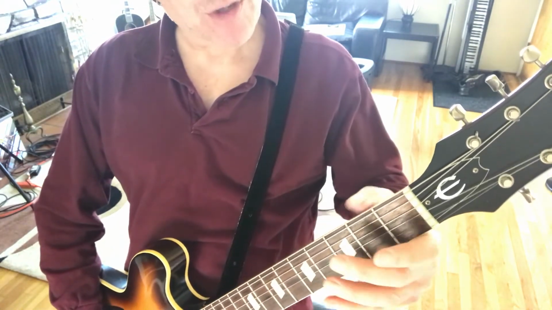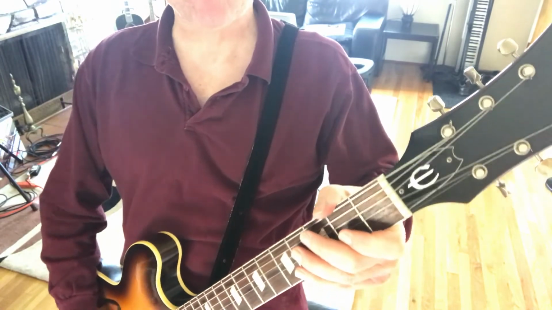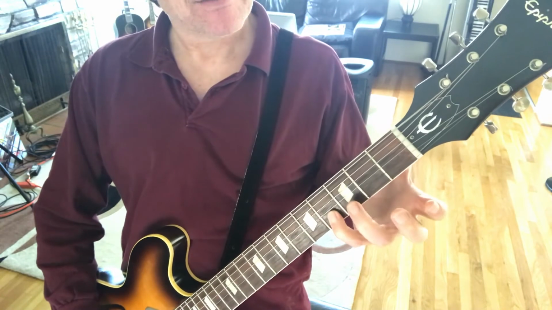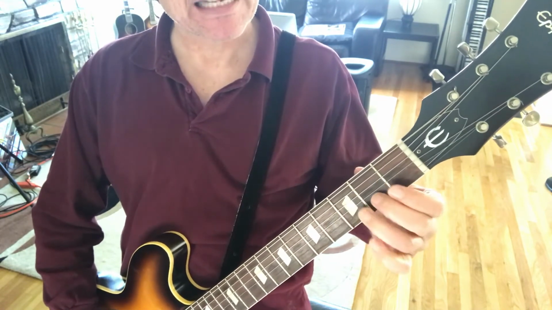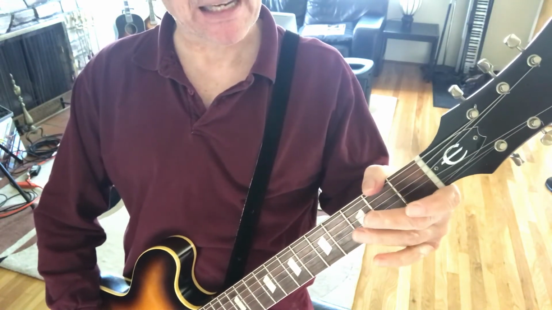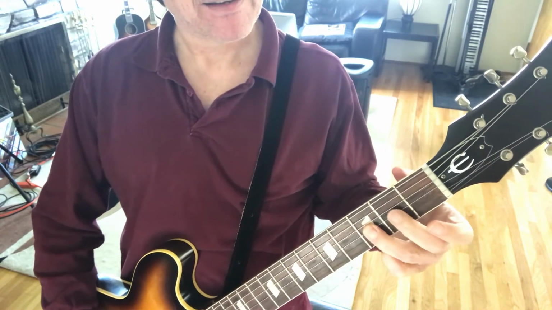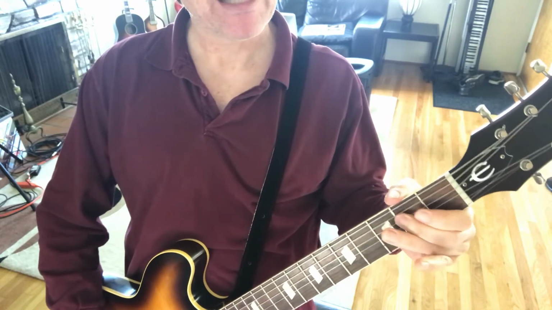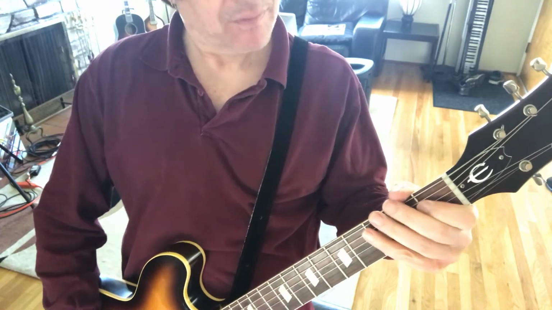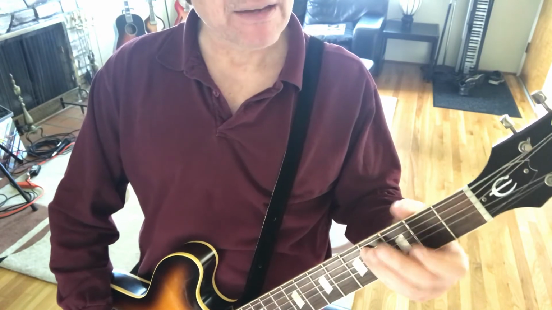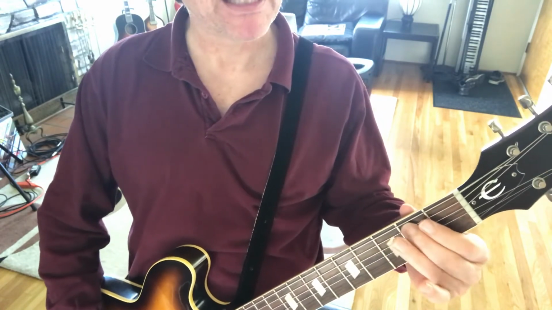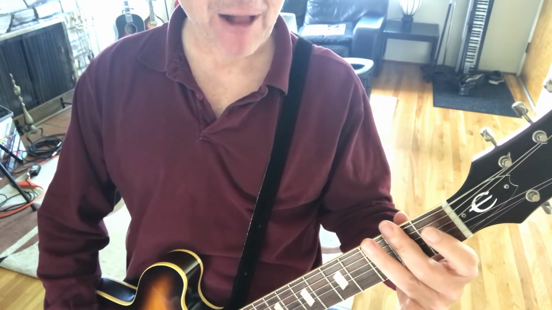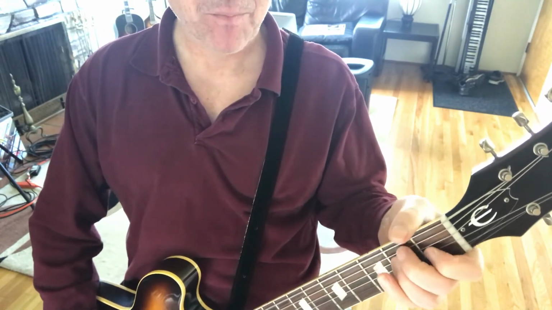Well, if we go backwards, I like to call them flats. That way you know that sharps and flats can occupy the same note name. E, E flat, 4th fret right there. D, D flat, C, B, B flat, A flat, G, G flat, F, E, E flat. D, D flat, C, B, B flat, A flat, G, G flat, F, and E.